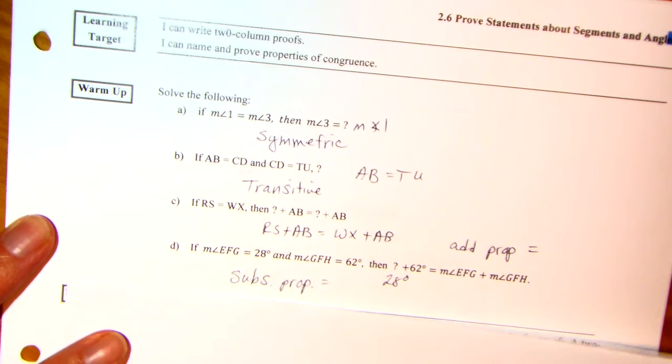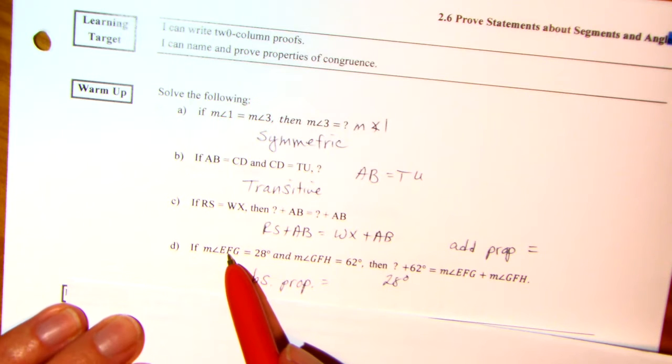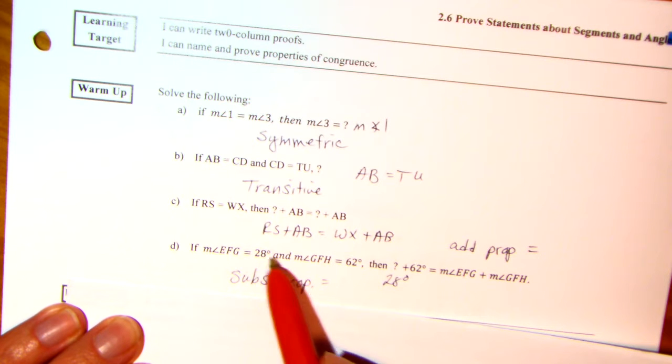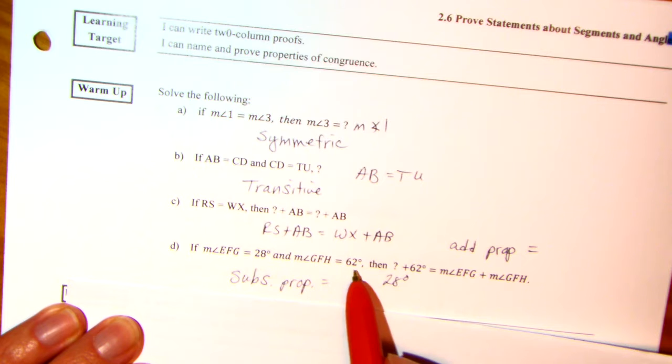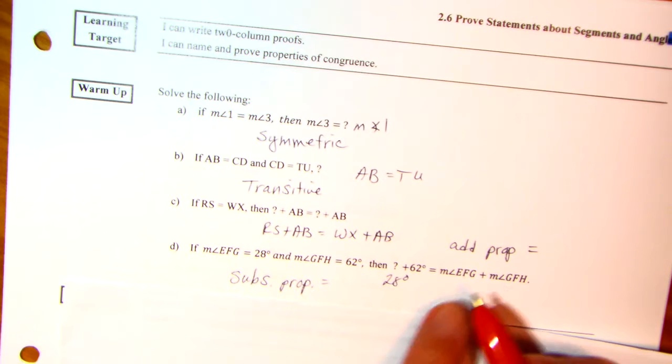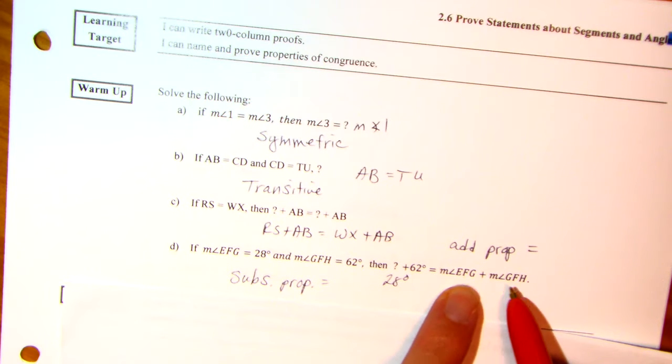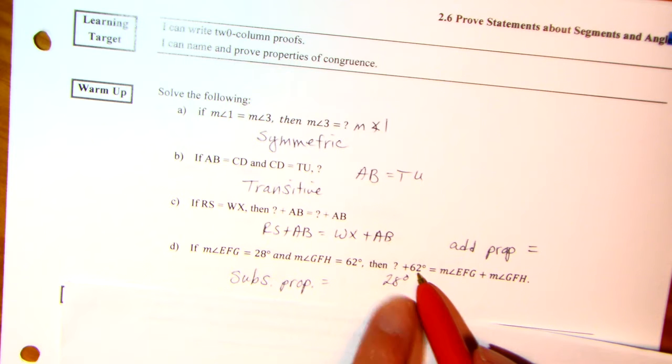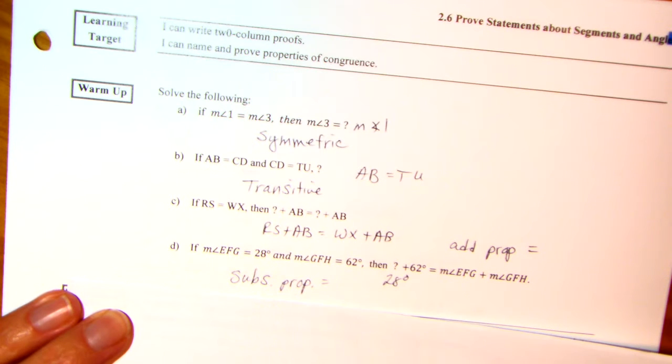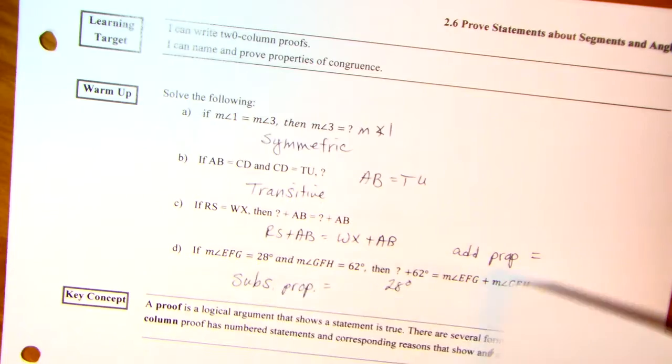And the next one, if the measure of angle EFG equals 28 and the measure of angle GFH equals 62, well, I'm adding those two angles together, so that means I'm going to add the measures together, 28 plus 62. So that would be a substitution, just substituting and plugging in.